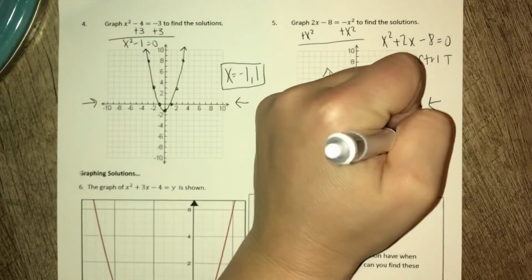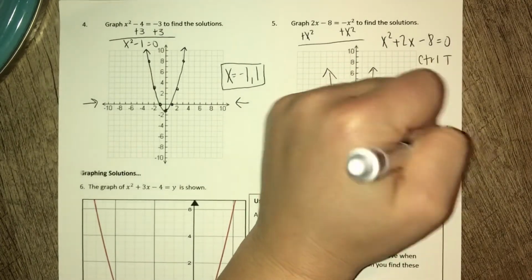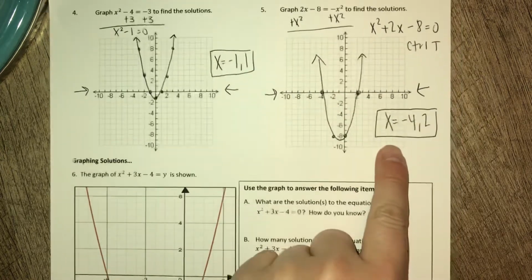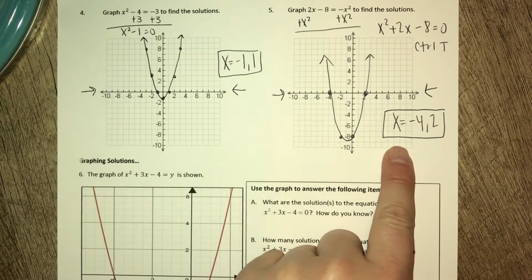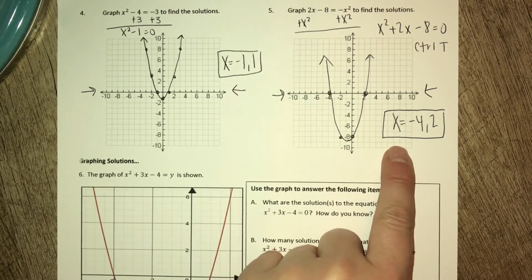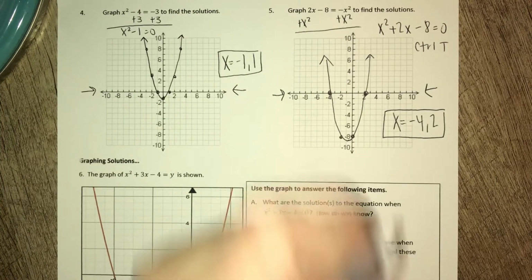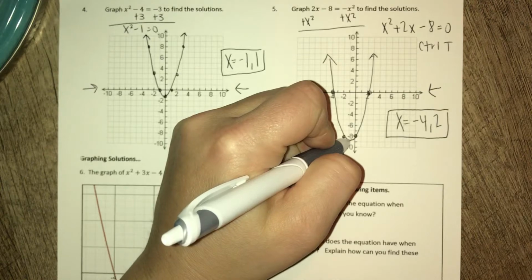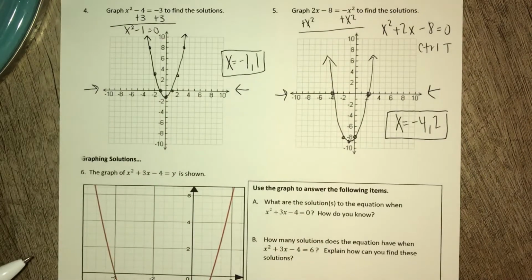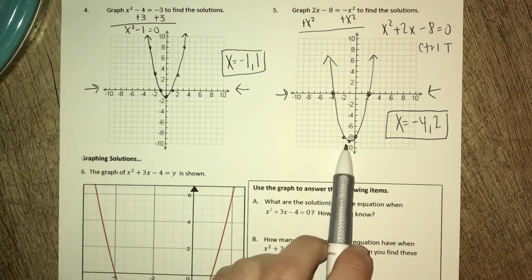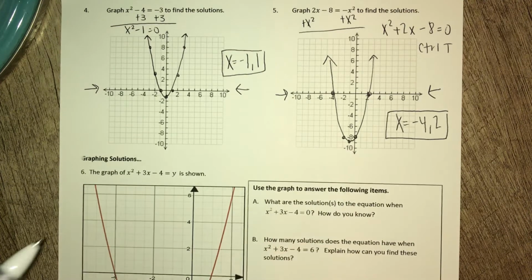Well, it crosses when x is equal to negative 4 and when x is equal to 2. You may have also gotten a vertex of negative 1, negative 9.